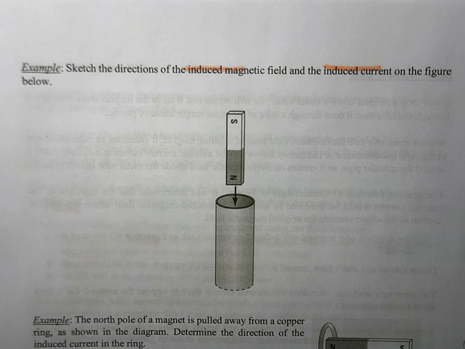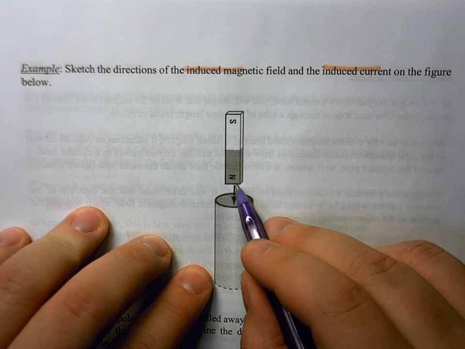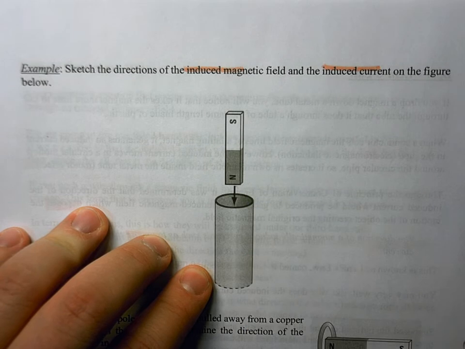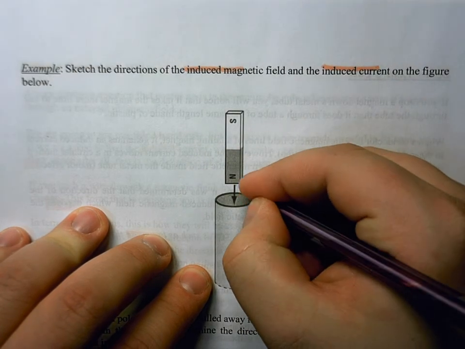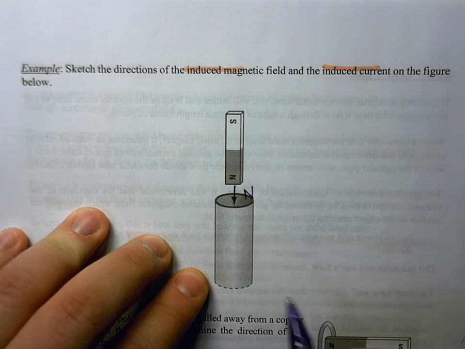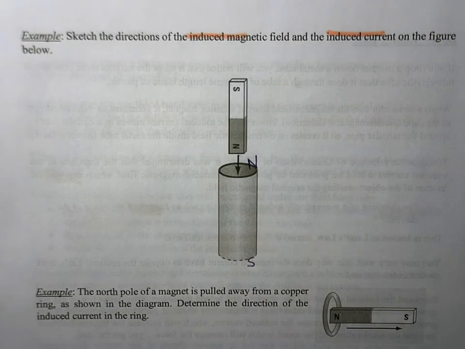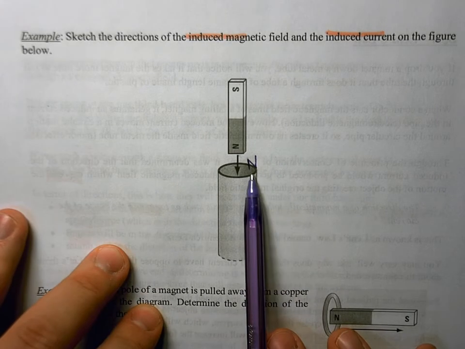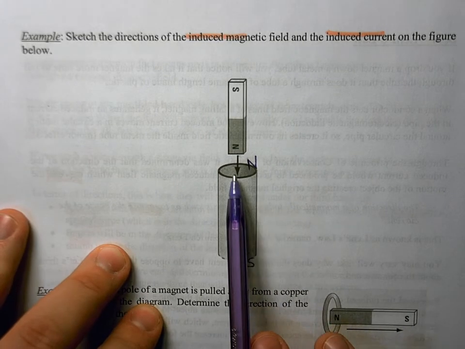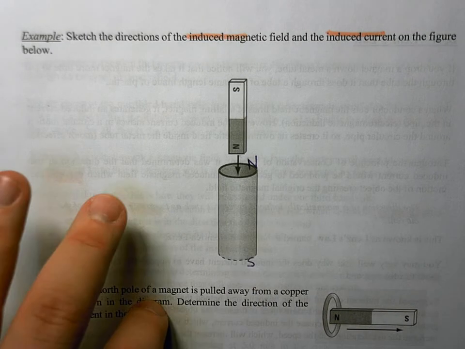Now, in order to do that, if this is coming closer, we don't want this to get closer. We want to try and stop that. The best way for that is if this end of the tube acted like a north pole, and the base of this tube acted like a south pole. What that's going to do is cause a little bit of repulsion here. There's going to be that magnetic force of repulsion between this ferromagnetic object and this falling magnet.